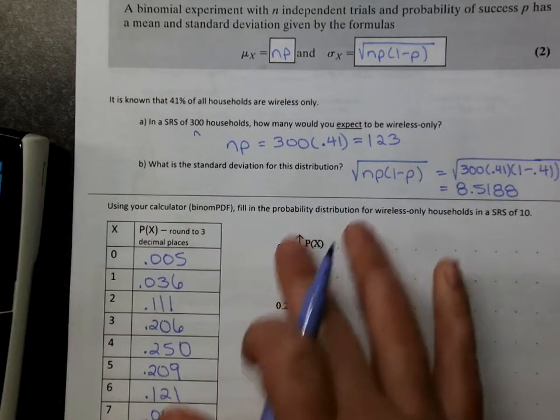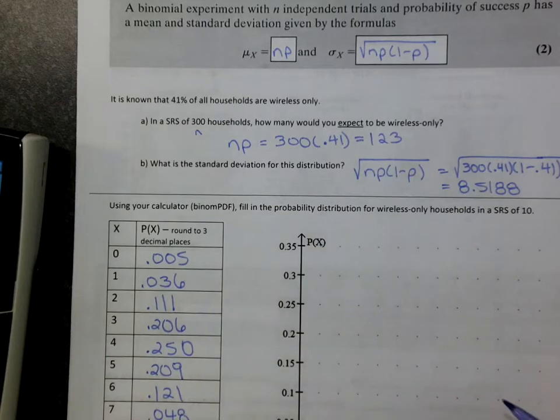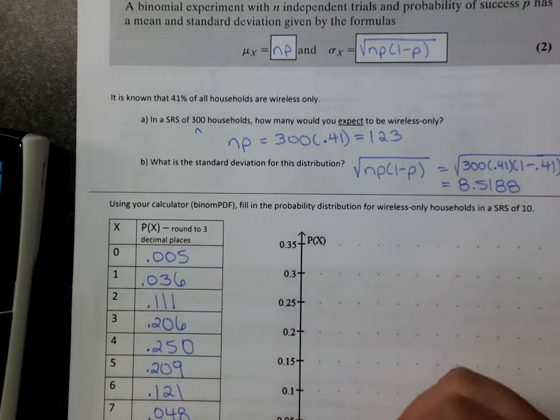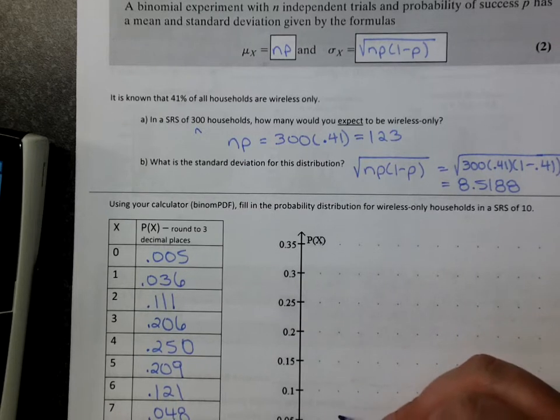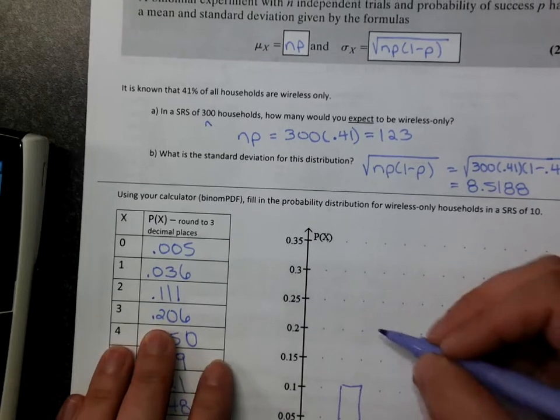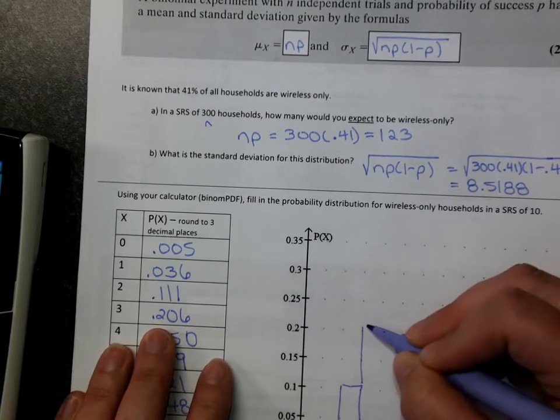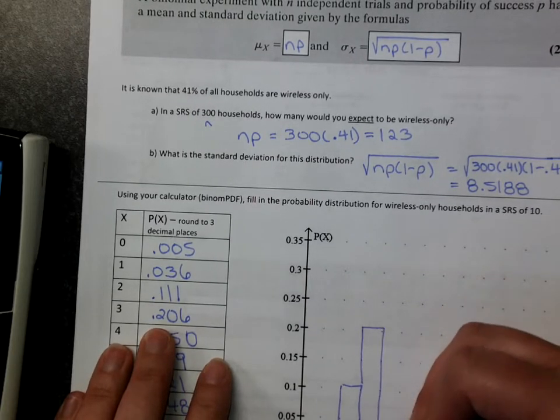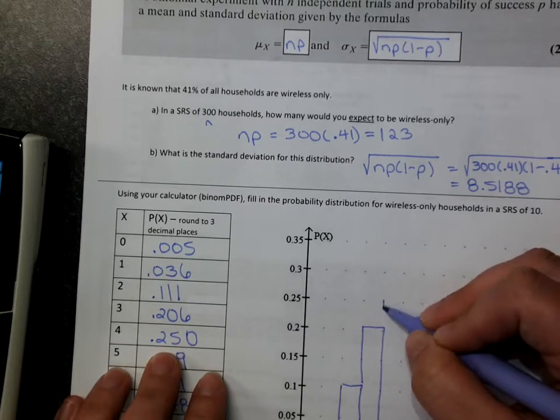Alright, so I've scaled the histogram for you. I'd like you to make a discrete histogram for each outcome. So for 0, it's 0.005, which is pretty small. For 1, it's 0.036, 0.111. Just kind of have to eyeball how this goes. For 3, it jumps up to 0.206. For 4, it jumps up to 0.25.